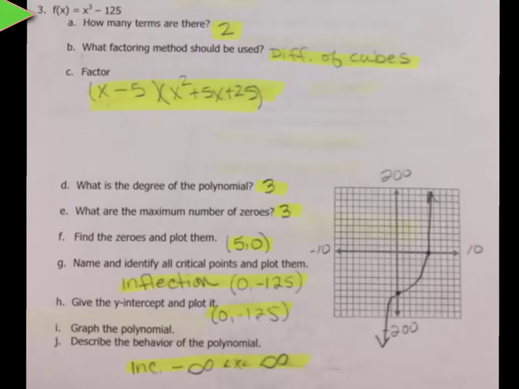Okay, item number 3, x to the 3rd minus 125. There are 2 terms. We're going to use a difference of cubes because both of those are cube numbers and they're subtracted. So here would be my factored form, (x minus 5)(x squared plus 5x plus 25). Remember that this factor here is not factorable. It's a quadratic, a trinomial, but it is not factorable.